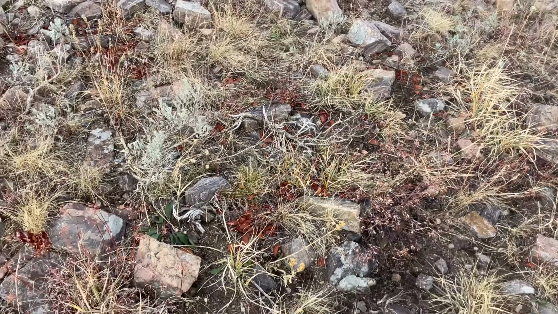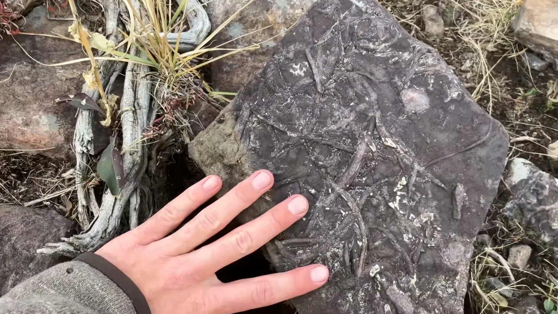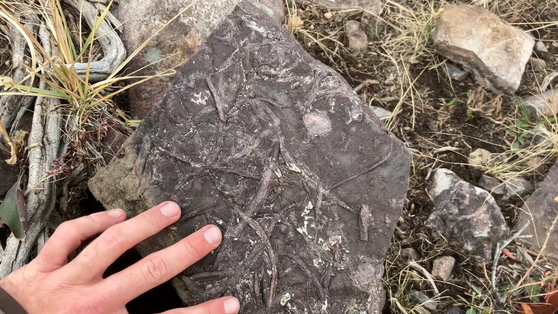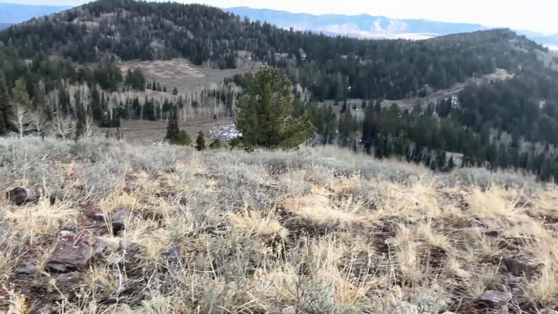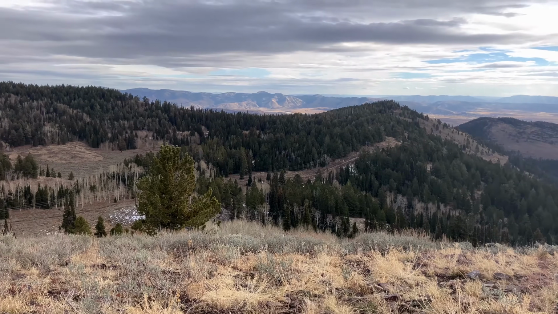So it's just kind of cool. Thought that this was a particularly fantastic rock. Took some pictures of it for my folder.